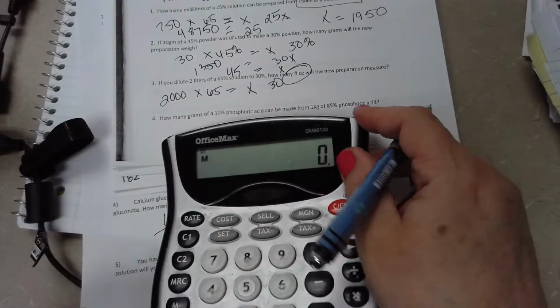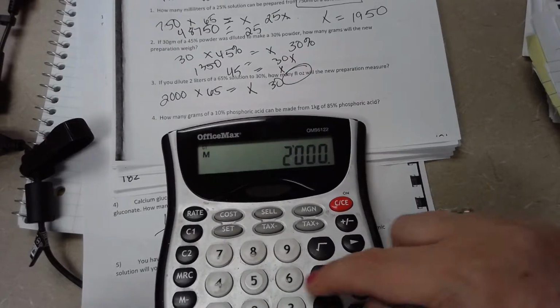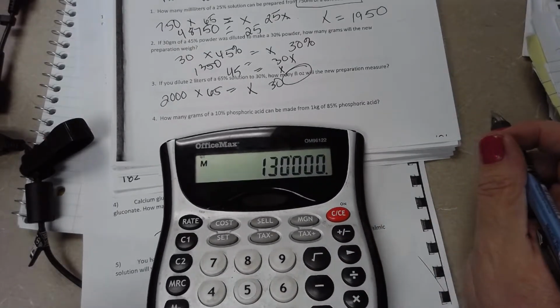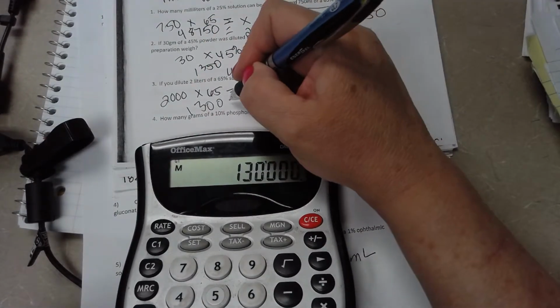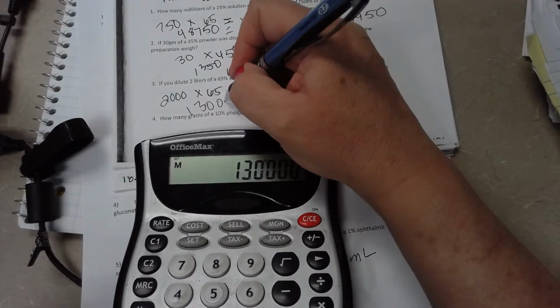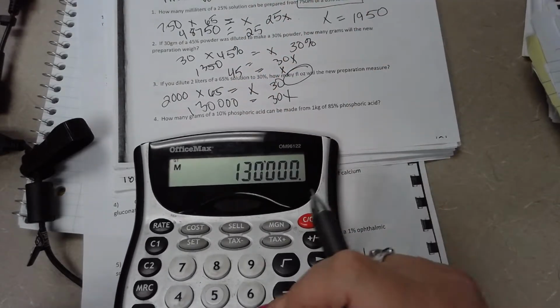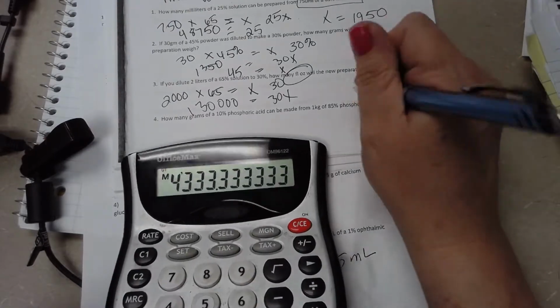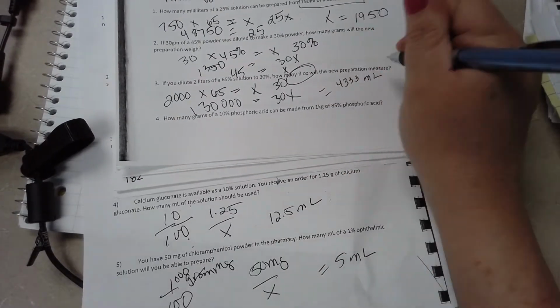So let's do that together. 2,000 times 65 is 130,000. Lots of zeros. It's 30x. Divide that by 30. And you end up with 4,333 milliliters.